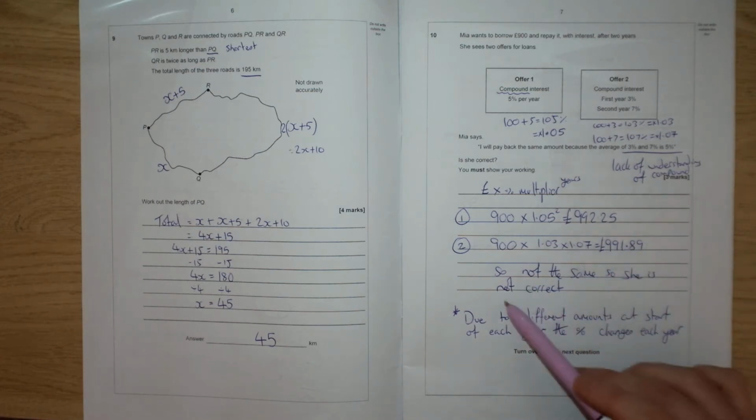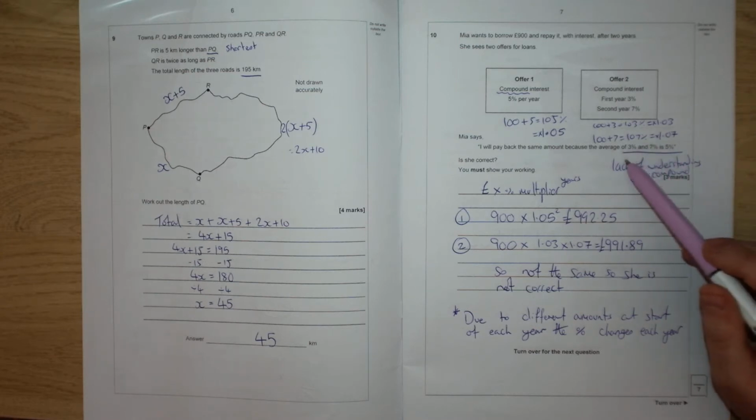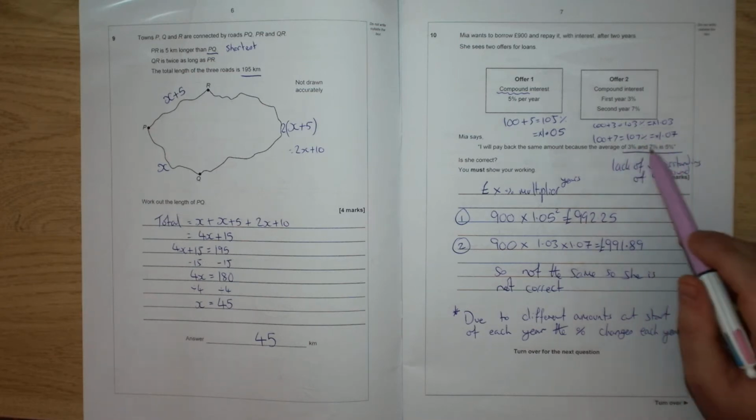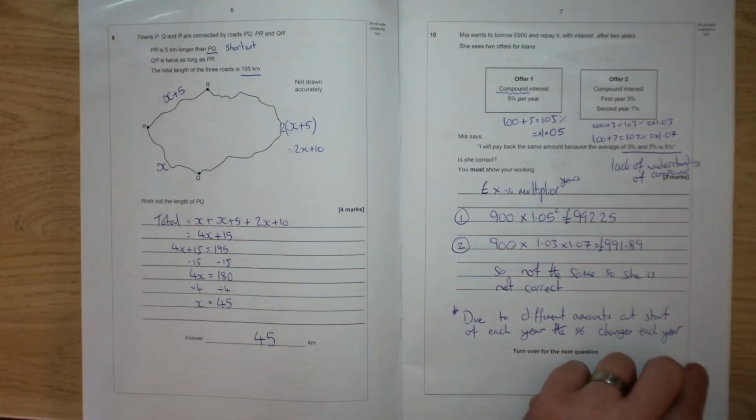So it's not the same, as she's not correct. I said the uninitiated between, you would have thought, well, 3 and 7 is 10%, 2 lots of 5 is 10%, so it's going to be the same. I say because of that change in money at the end of the second year, compound interest won't work quite as simply as that.